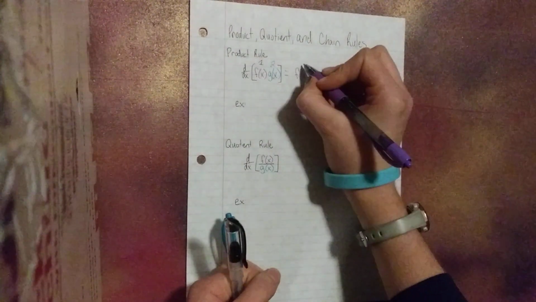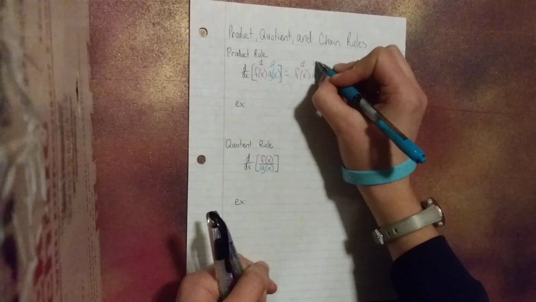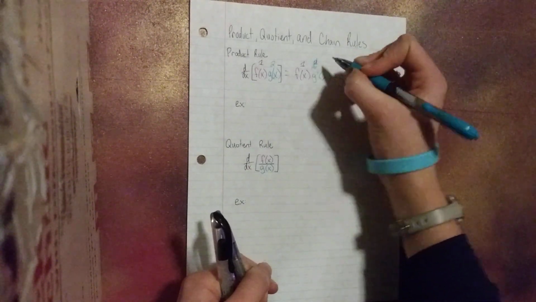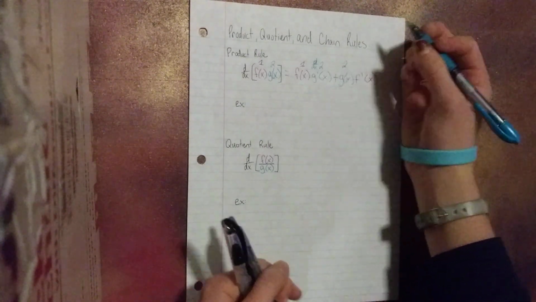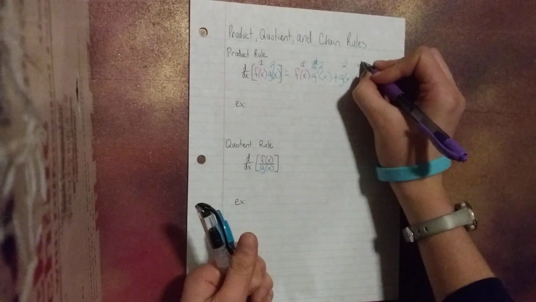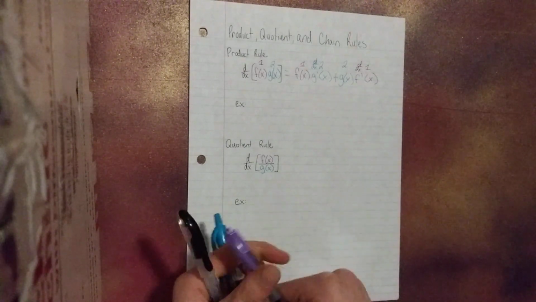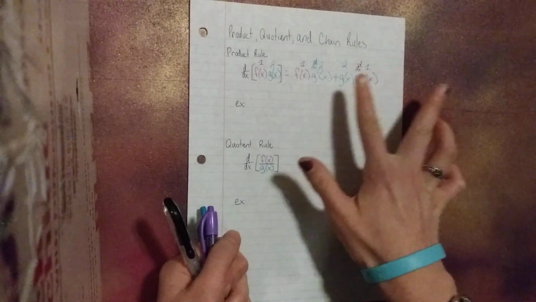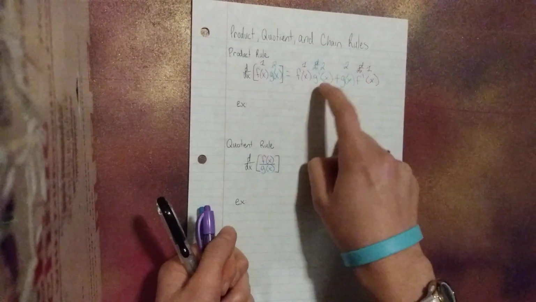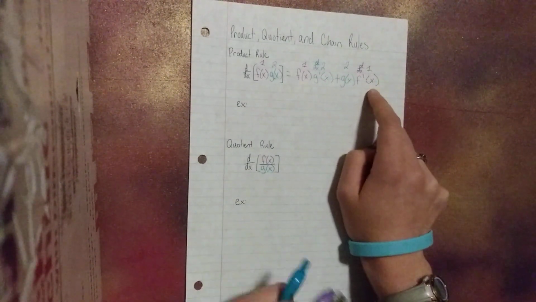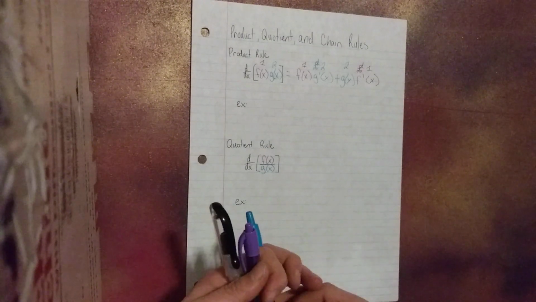So it's the first one times the derivative of the second one plus the second one times the derivative of the first one. So if you'll notice, it's kind of like a palindrome with the numbers, but the second term is always being derived. So we're going to work on an example of this.